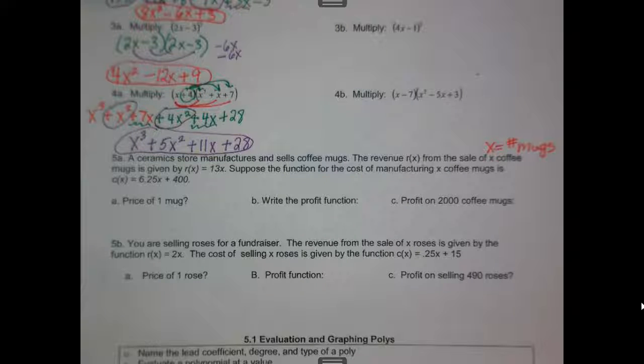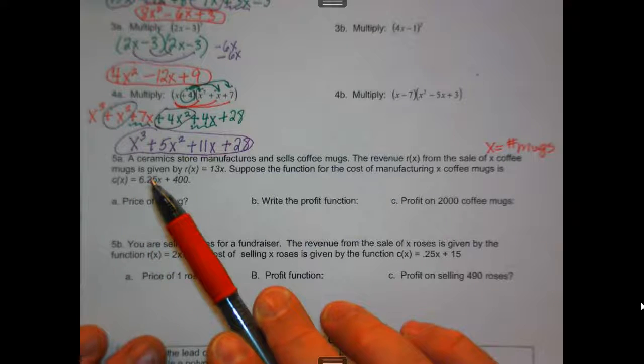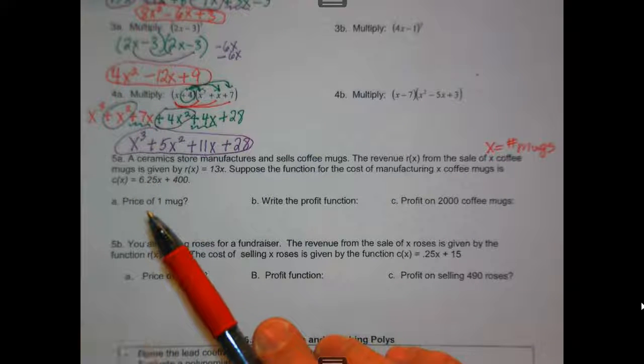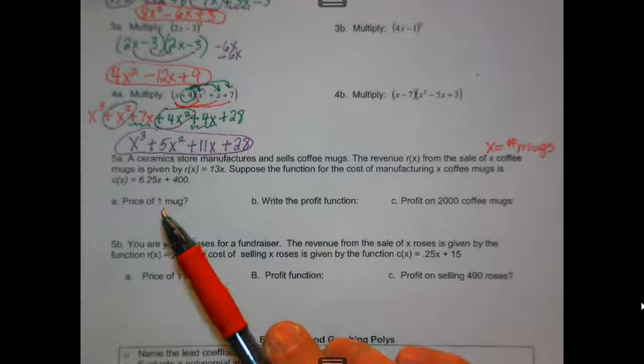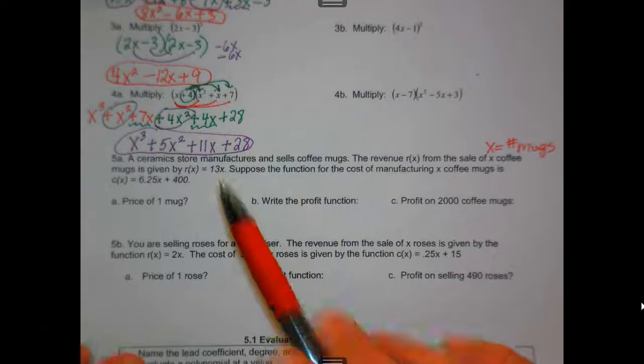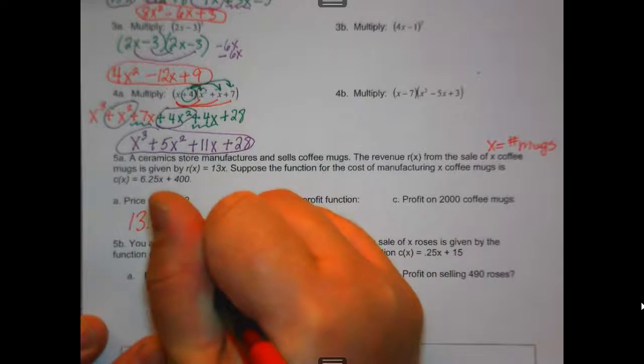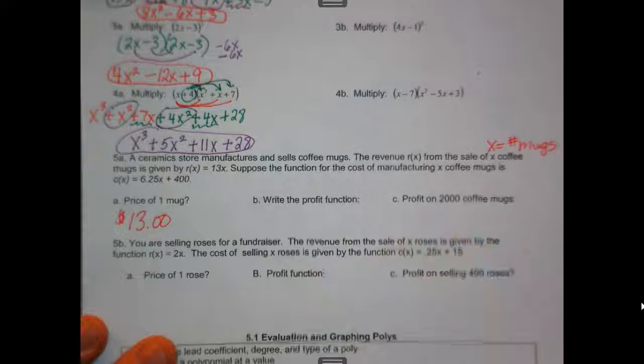They give us what? Revenue function and the cost function, right? If they're asking me, well, what's the price of one mug? Which one am I going to use? 13x, right? And x is the number of mugs, right? So what's the price? Yeah, 13 bucks, right?